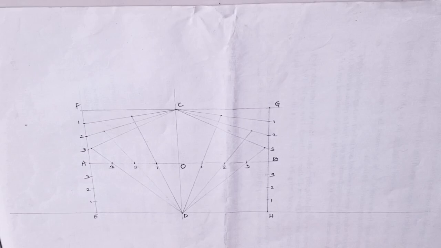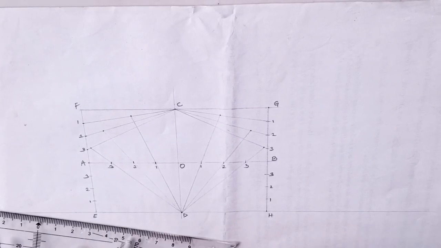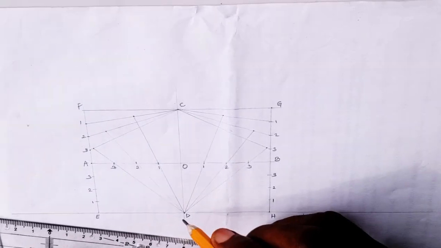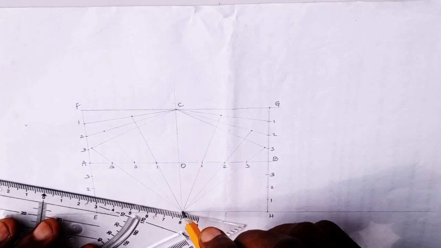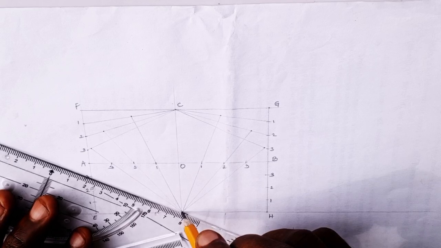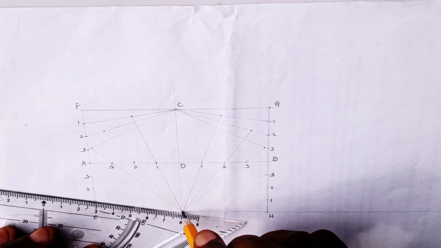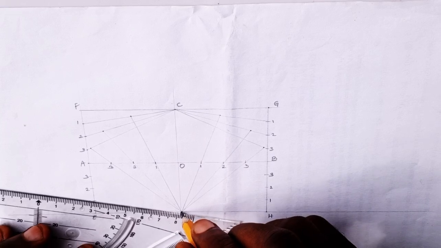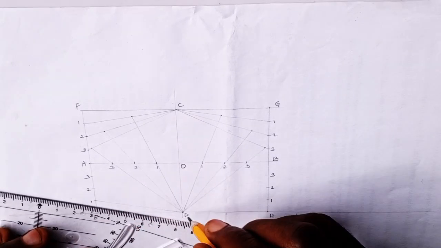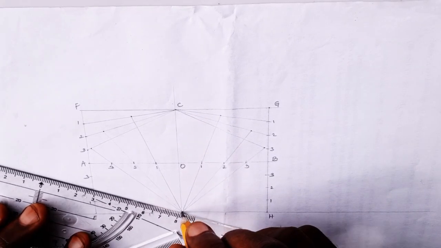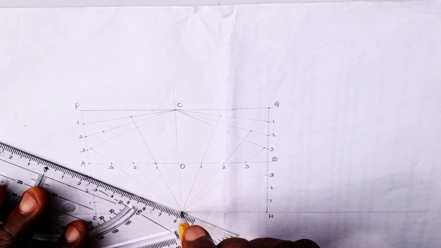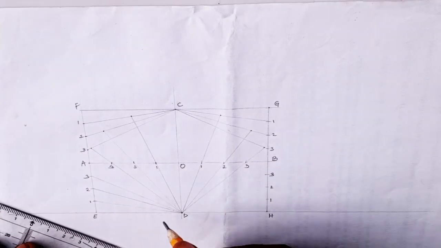So I'll do the same thing to the other side, the same thing I did. So this time around, first I will draw lines, radius lines from D to 1, 2, 3 on line AE, from D to 1, D to 2, D to 3 on this line.